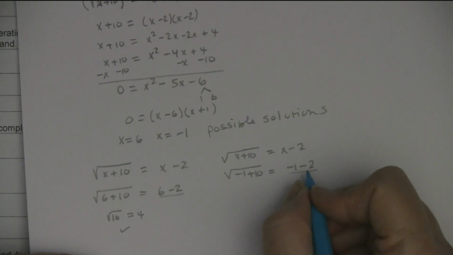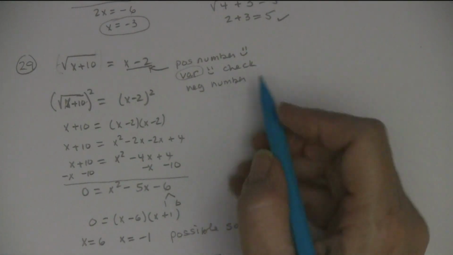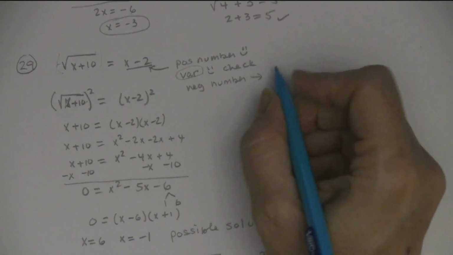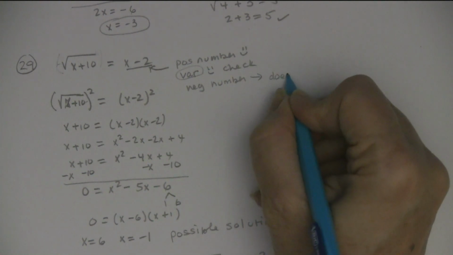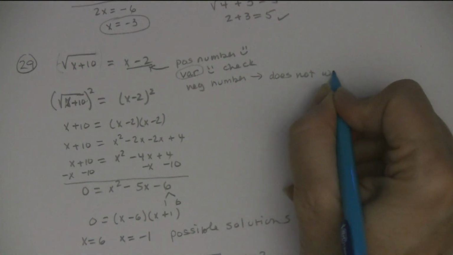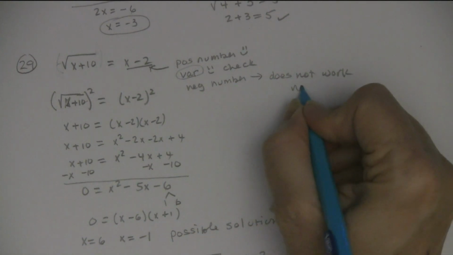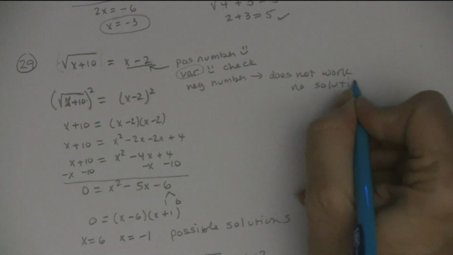So this is not going to work, right? A negative number doesn't work.